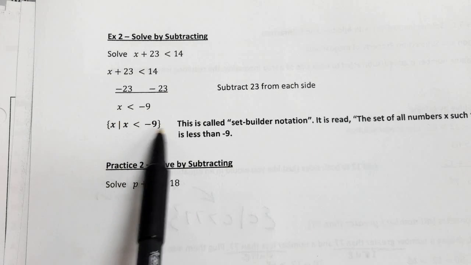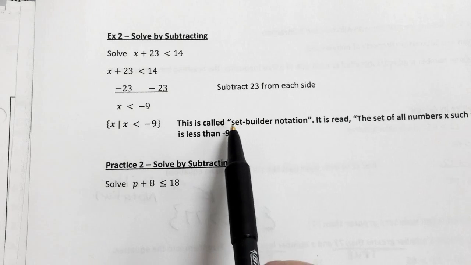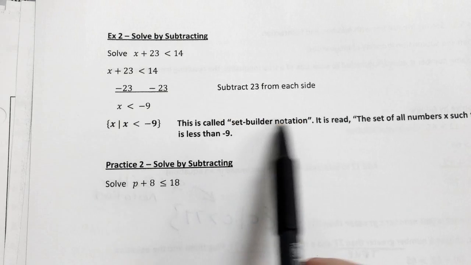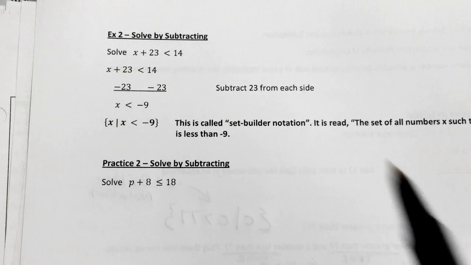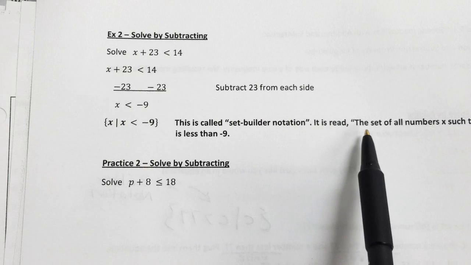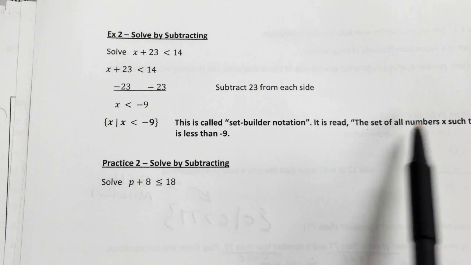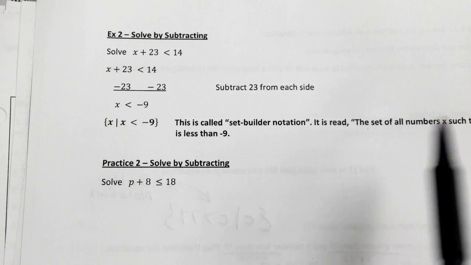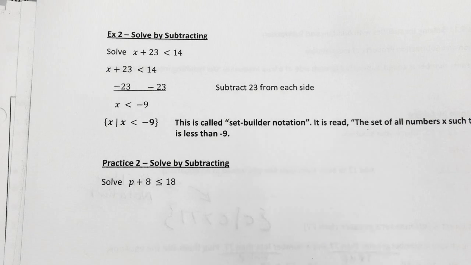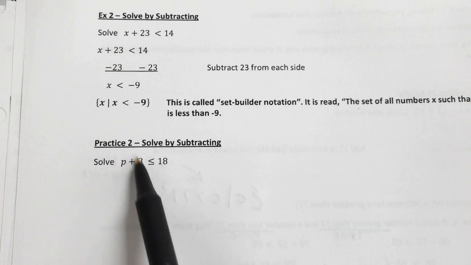So set builder notation. Right here, set builder notation. That's what it's called. The way you read it, just like we talked about before, is the set of all numbers x such that x is less than negative 9. Okay, try to do number 2 right here.